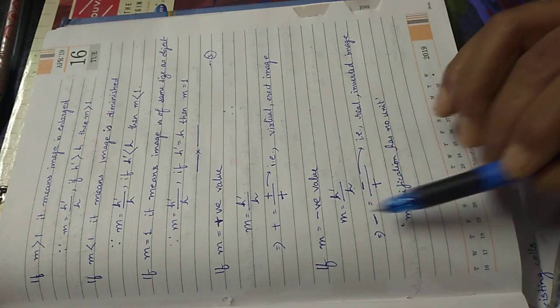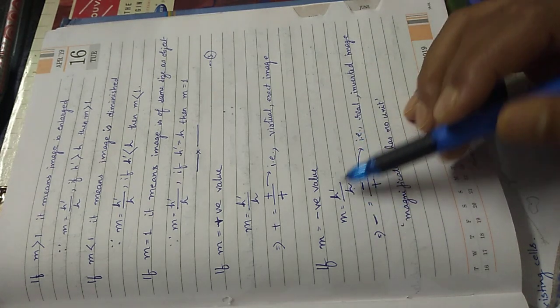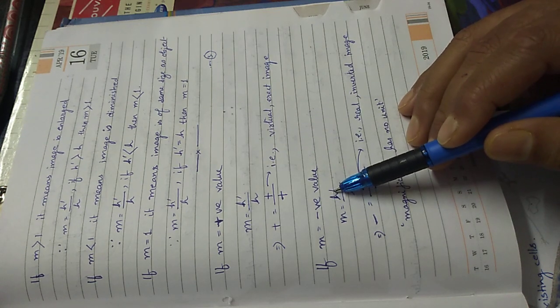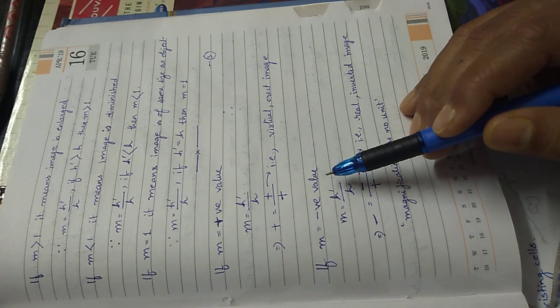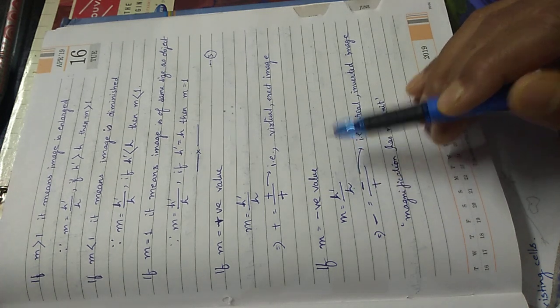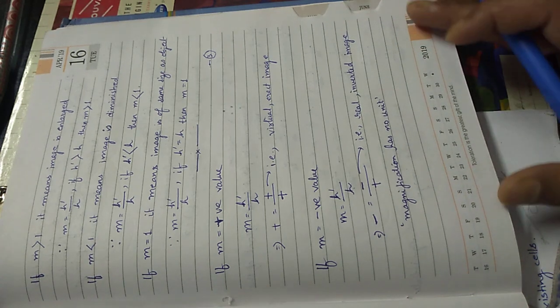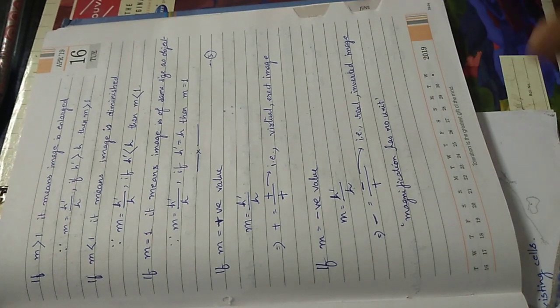Now if you observe, magnification has no unit. Why no unit? Because it is a ratio of image height by object height, or image distance by object distance. So these are the things we need to understand under sign convention. I'll try to explain to you with the help of an example.